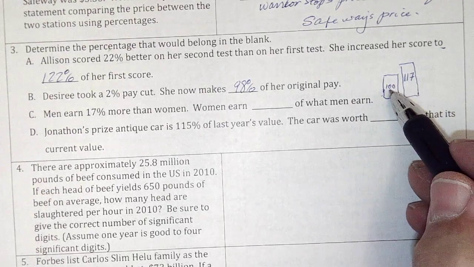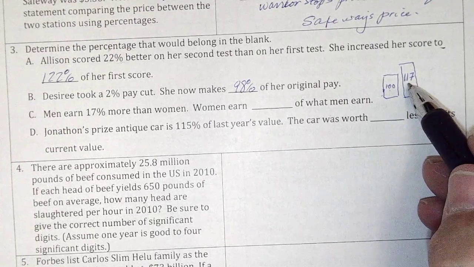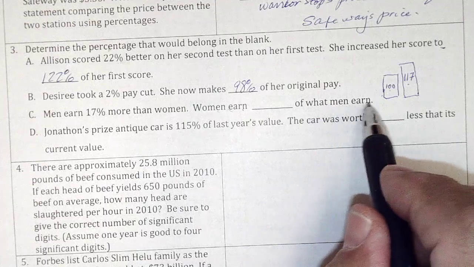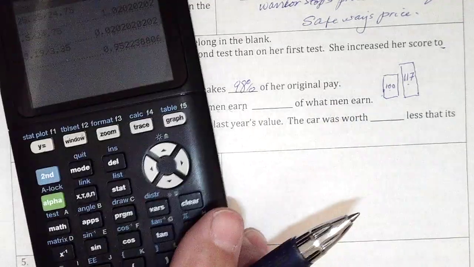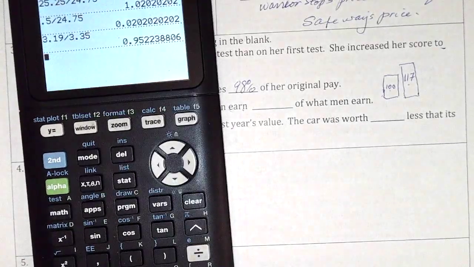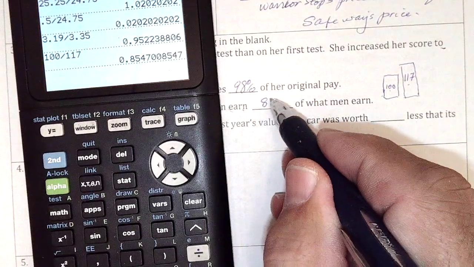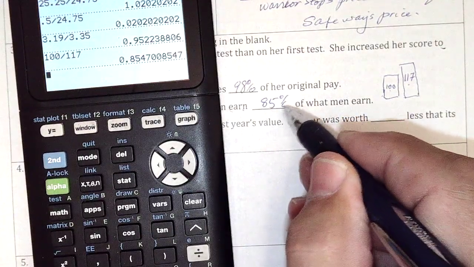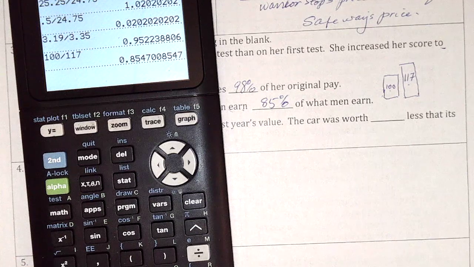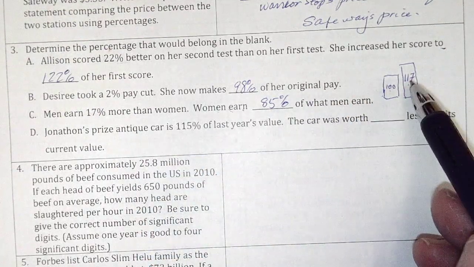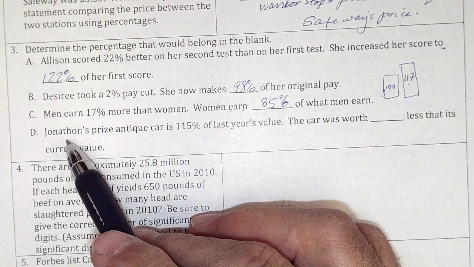So if a woman made $100, a man would make $117. So a woman earns what percent of what the man earns? I would have to reverse that and say 100 divided by 117, and it's 85% of what a man earns. It's not just subtract 17. You have to actually do the ratio.